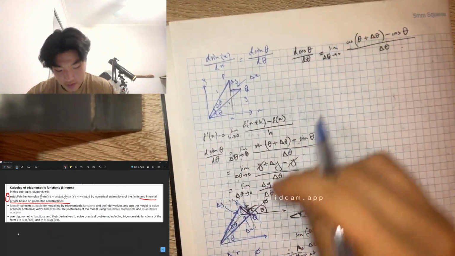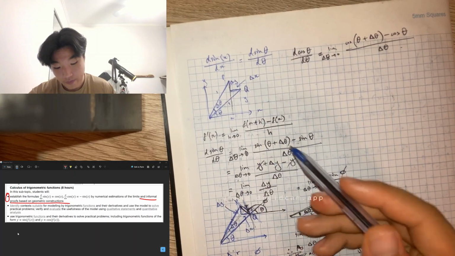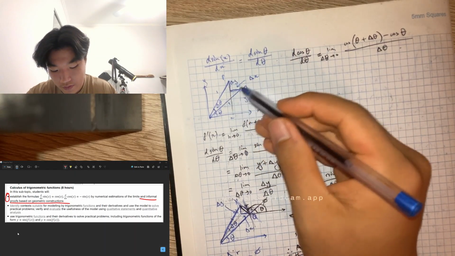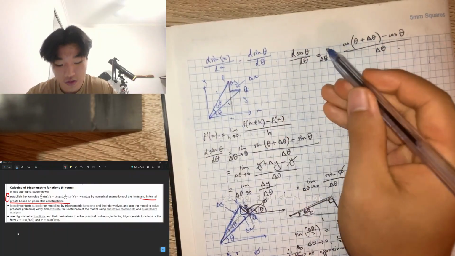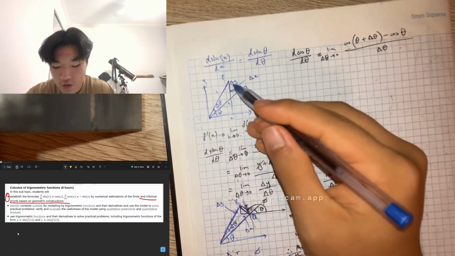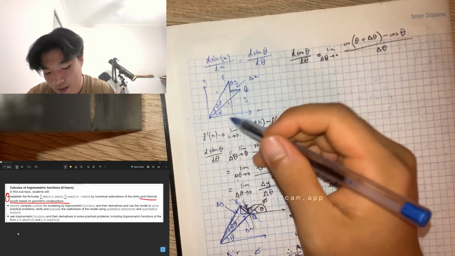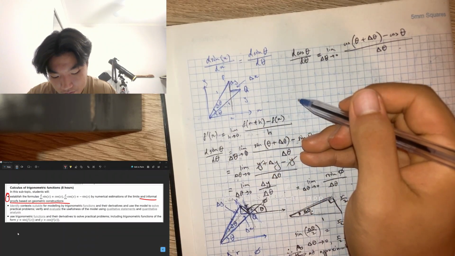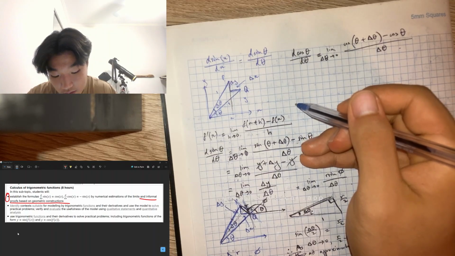Okay, so let's recall. So instead of cosine of this just being x plus delta x, you'll notice that for this diagram, it's x minus delta x, right?